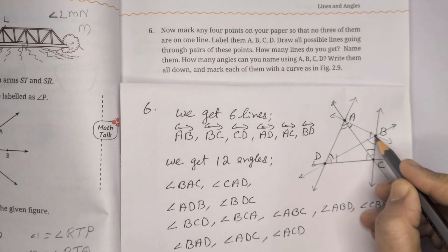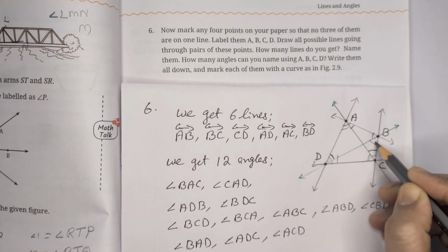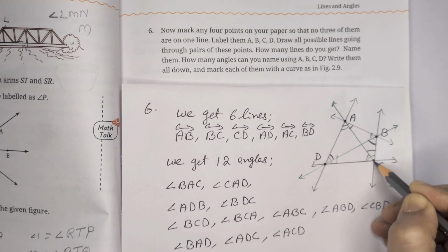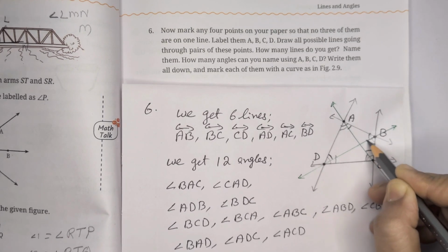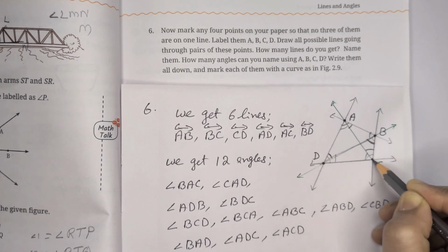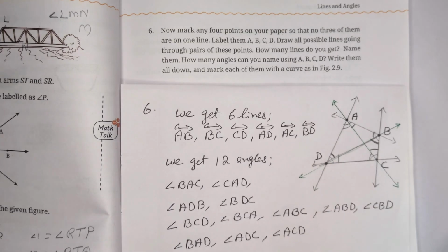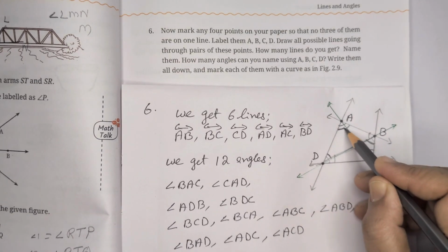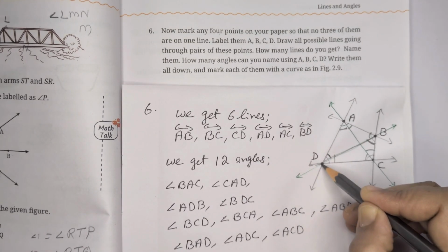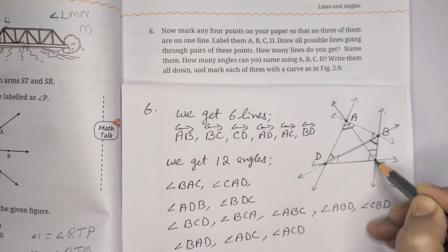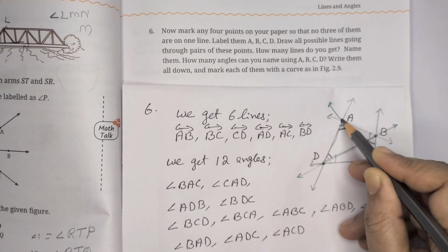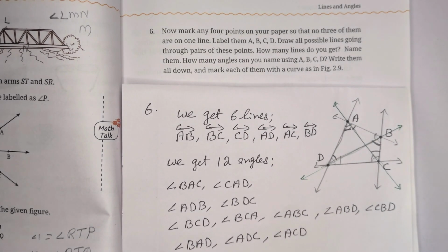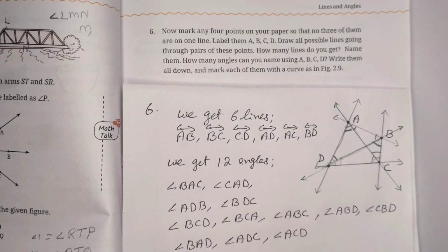You have to look at the point and how the line is coming. To mark this angle, starting this way, BCD. CBD, this is the way. To mark this angle, A is the vertex. You can start from this side or this side. DAC. Like that way, 12 angles.